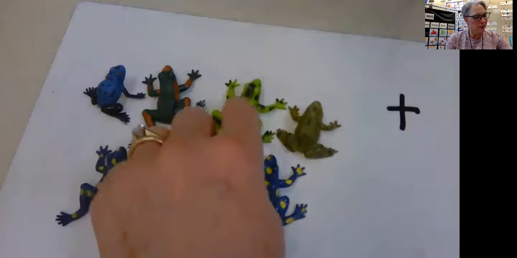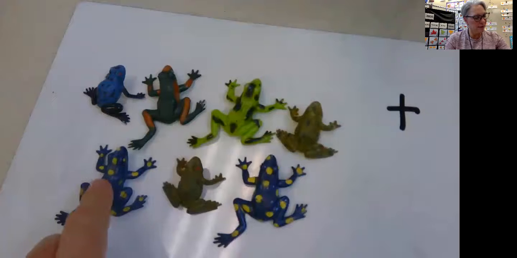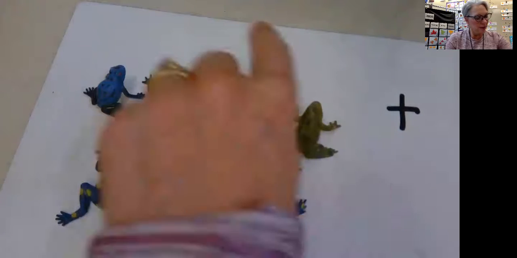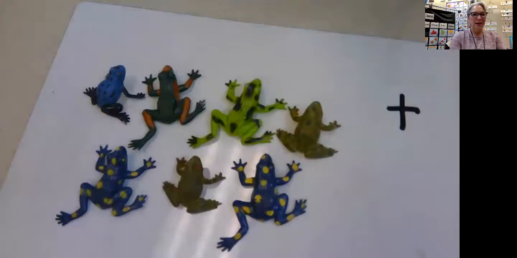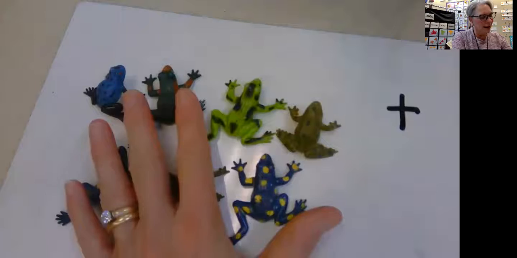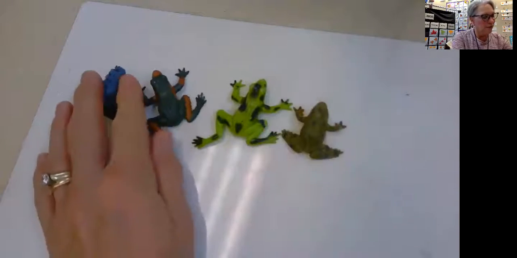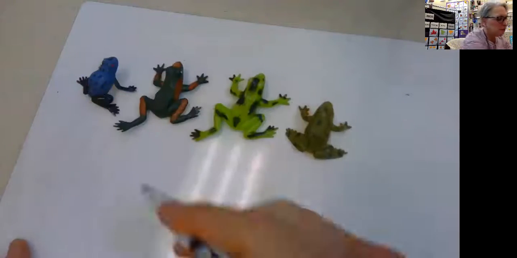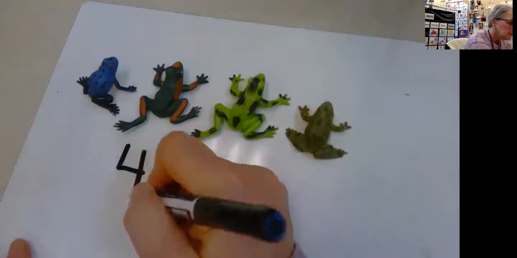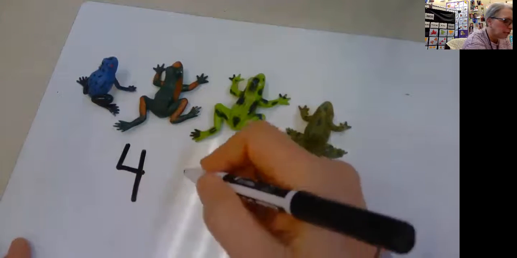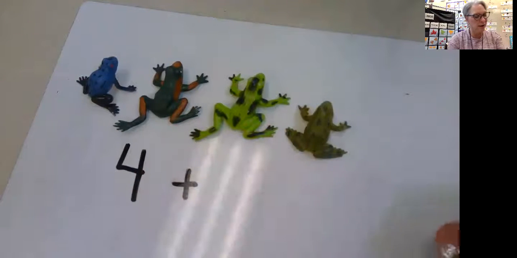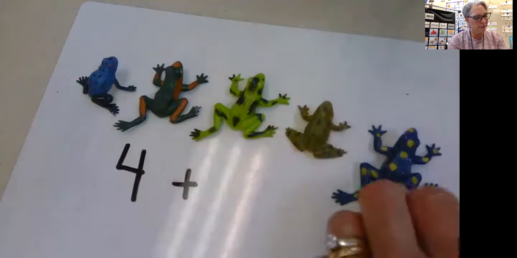So you should have written down this. You counted 4 frogs at first, 4. You should have this written down, plus, and then 3 frogs came in to join them.